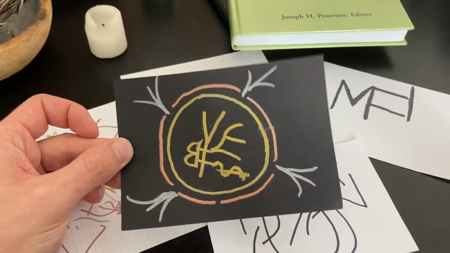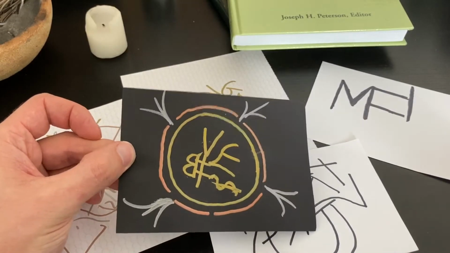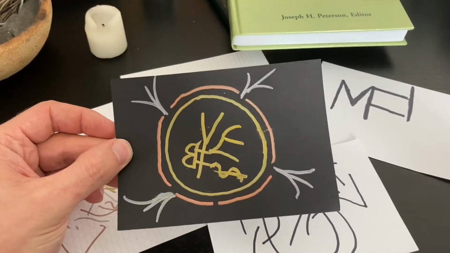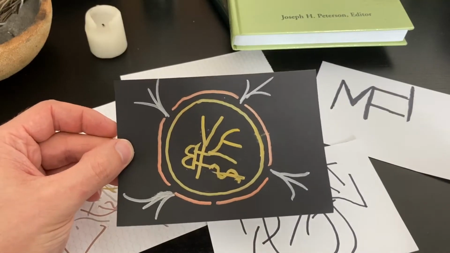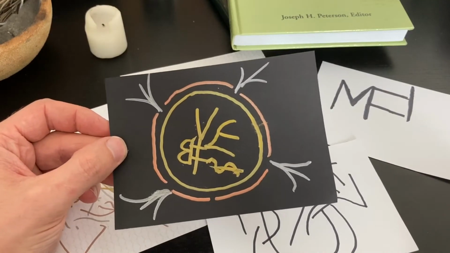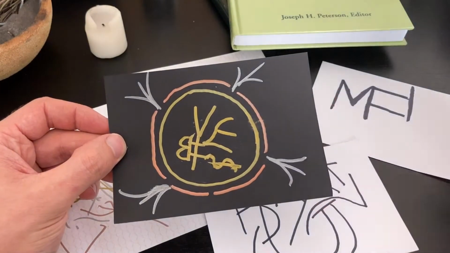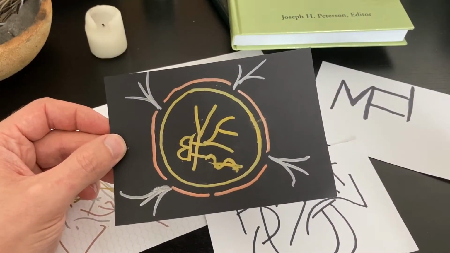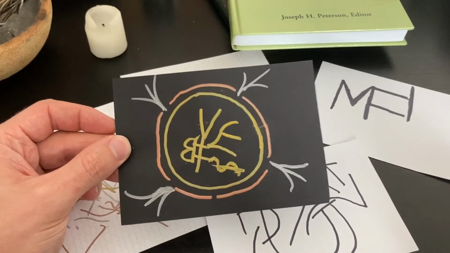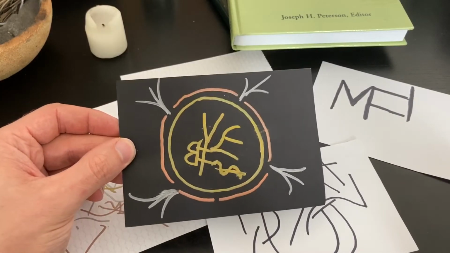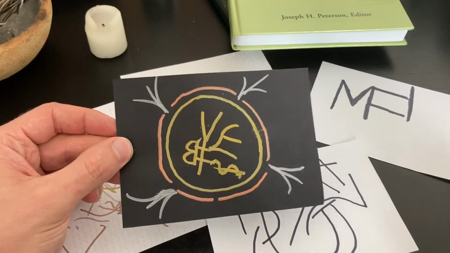For example, if I'm talking about this one particularly, I've produced this sigil and I've used black paper, silver, gold and bronze pens, simply because I'm thinking in terms of money. When I designed this, I thought in mind of money and I wanted it to bring me money.